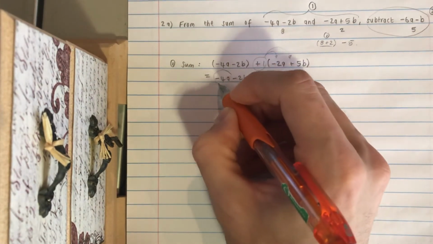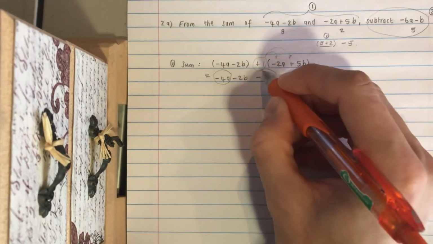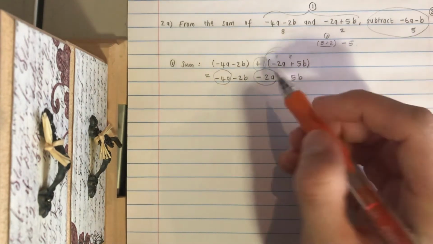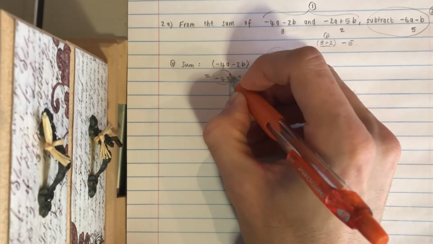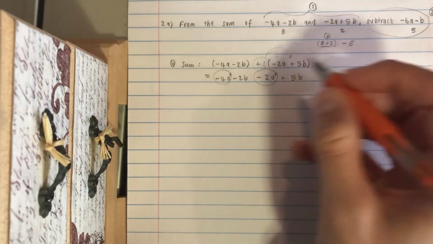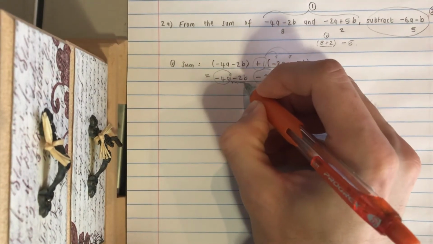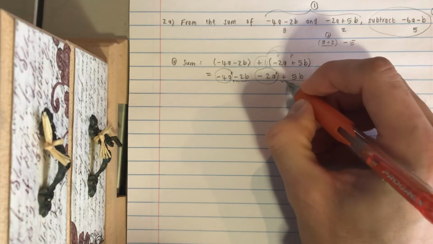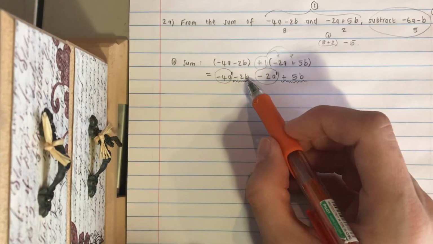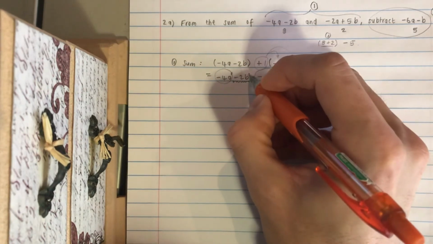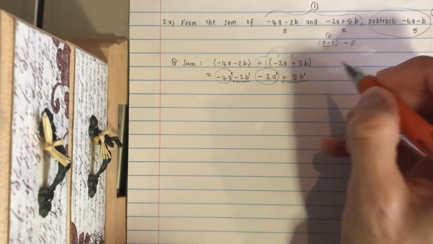We have negative 4a and negative 2a. They are like terms. Why? Because they have the same base of a and the same exponent of 1. And then negative 2b as well as positive 5b are also like terms because they have the same base of b and the same exponent of 1.